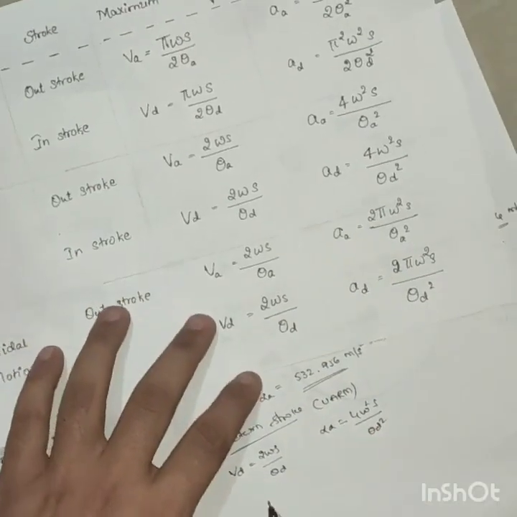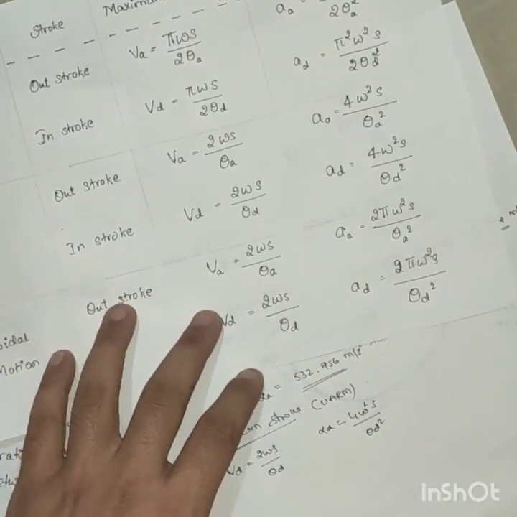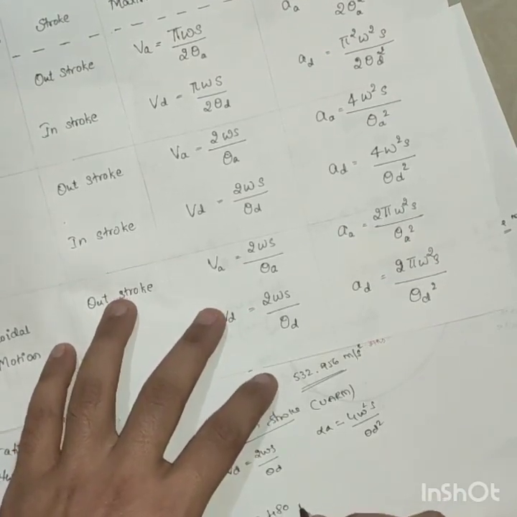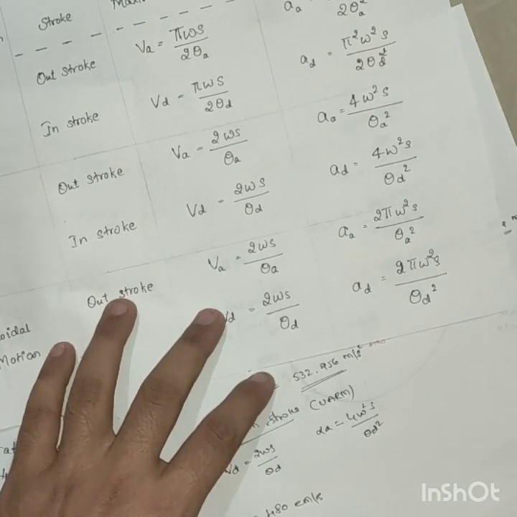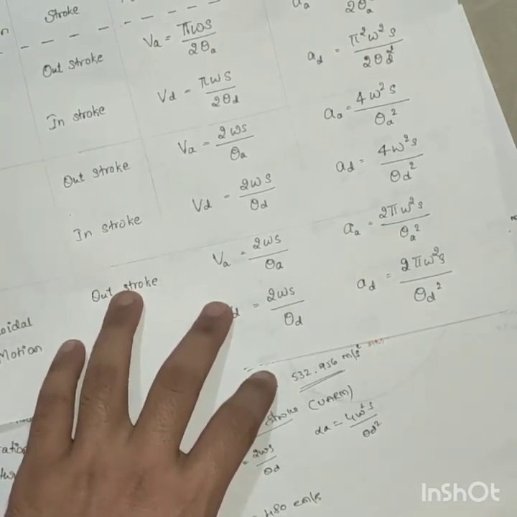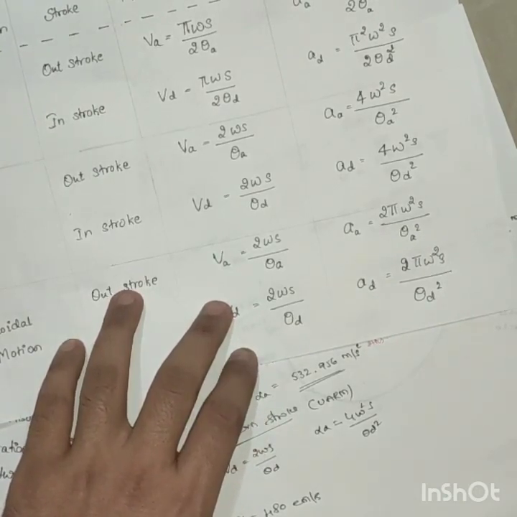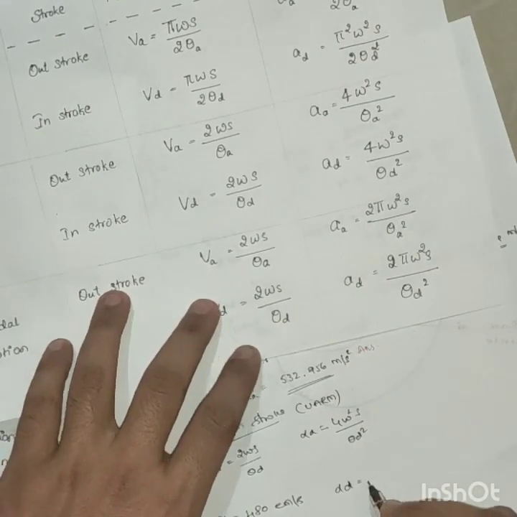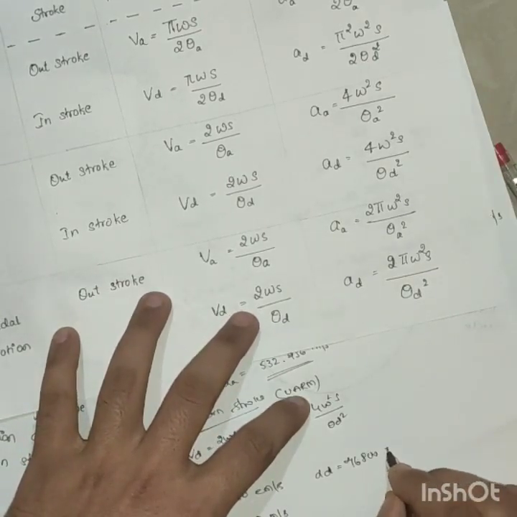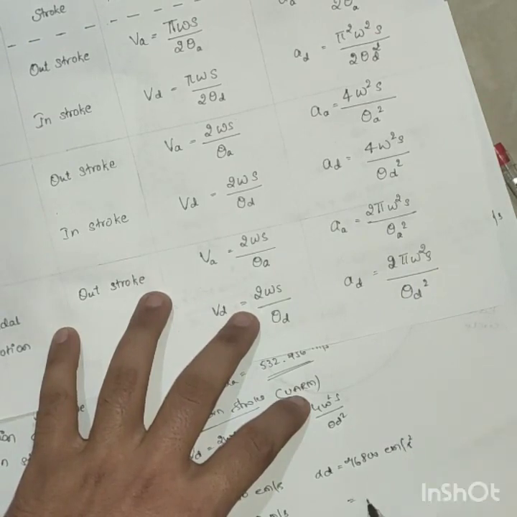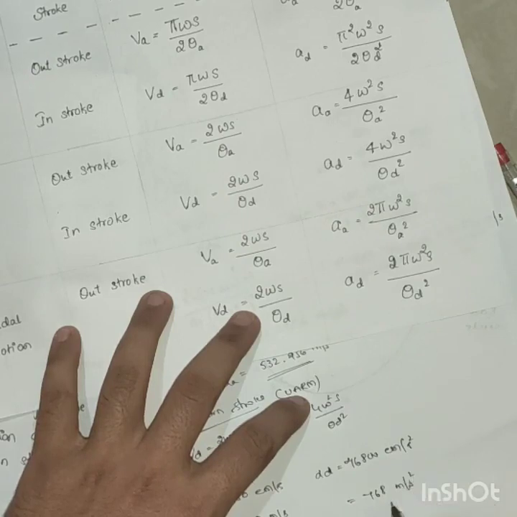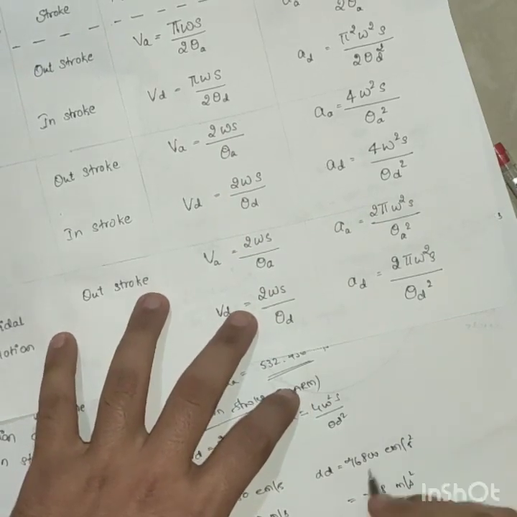If you substitute in this formula, the maximum velocity V_D comes up to 480 centimeter per second, and if you want to convert to meter per second, it will be 4.8 meter per second, and alpha_D is equal to 76,800 centimeter per second square. To convert to meters, 768 meter per second square. So these two are the answers.